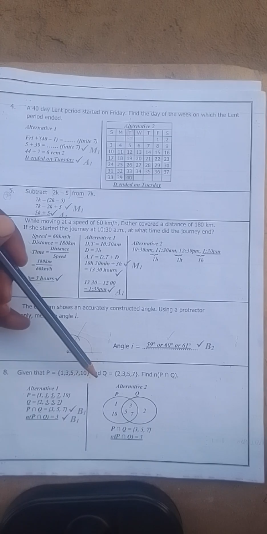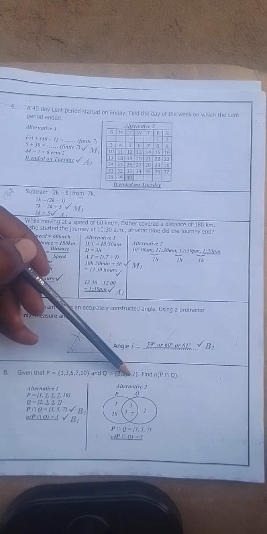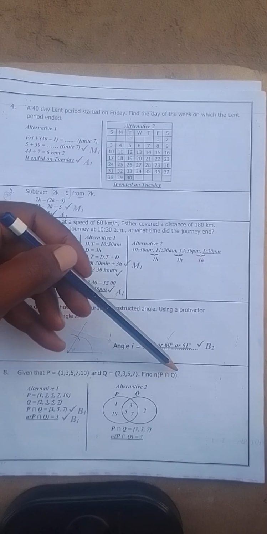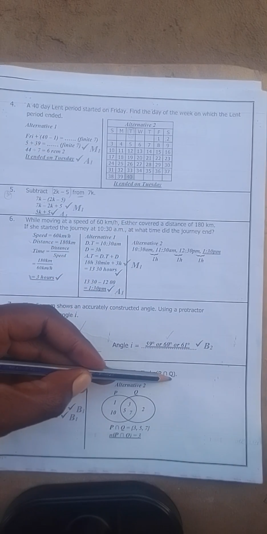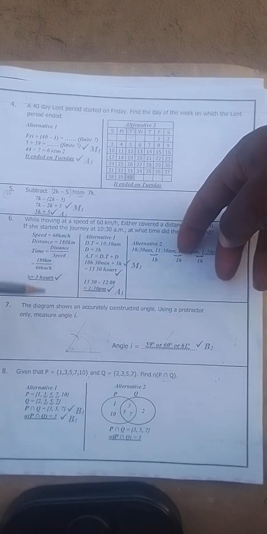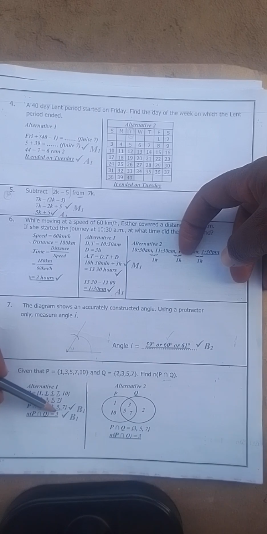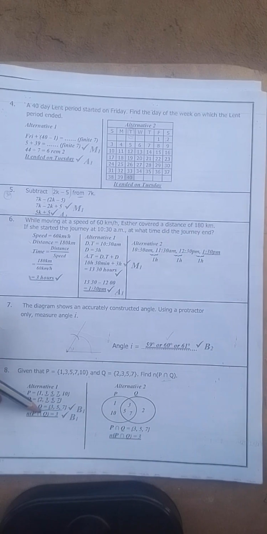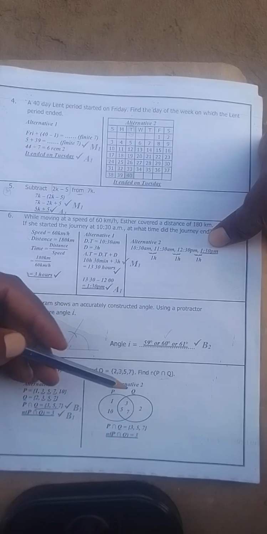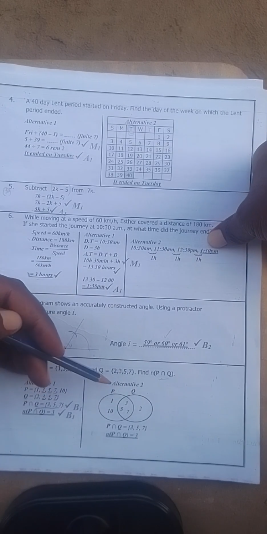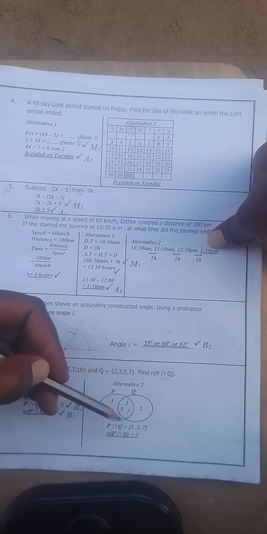Number 8. Given that set P is 1, 3, 5, 7, 10 and set Q has 2, 3, 5, 7. Find the number in intersection. When they write number in intersection region, you first have to identify the members that fall in the intersection region. I always advise candidates to start by putting the elements given in a Venn diagram.